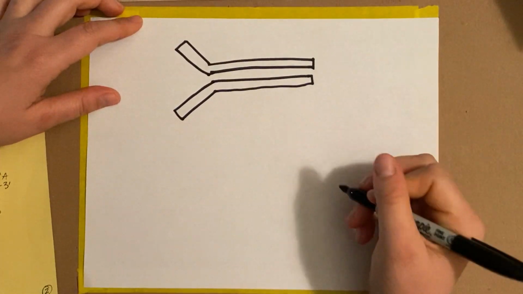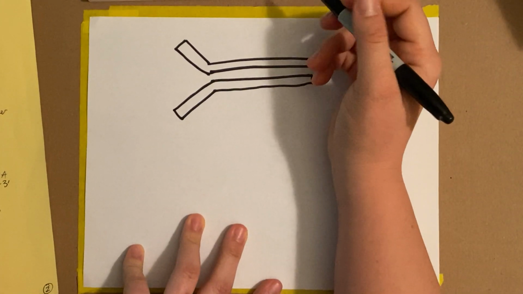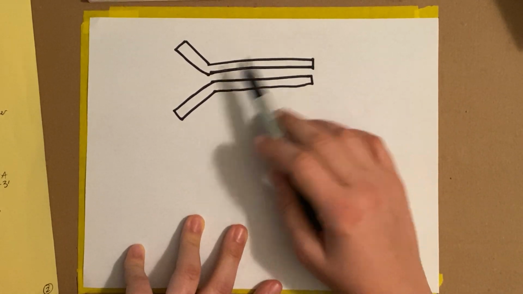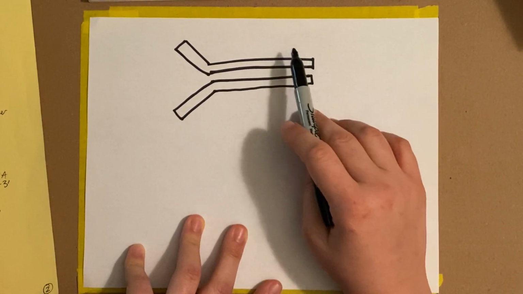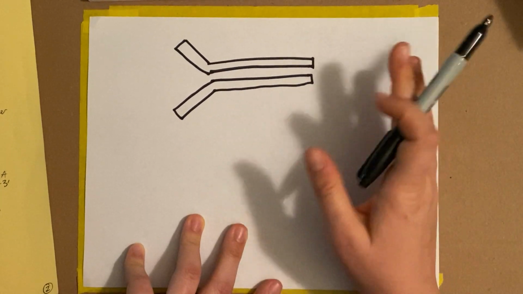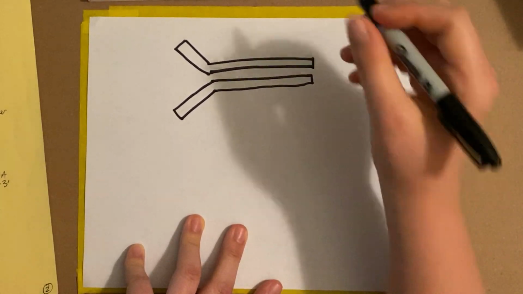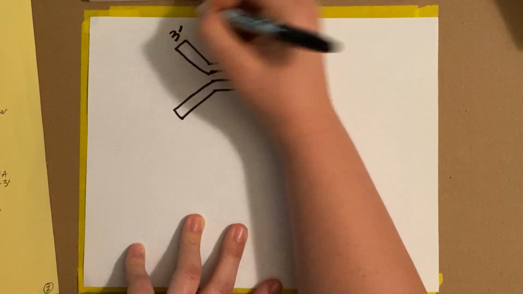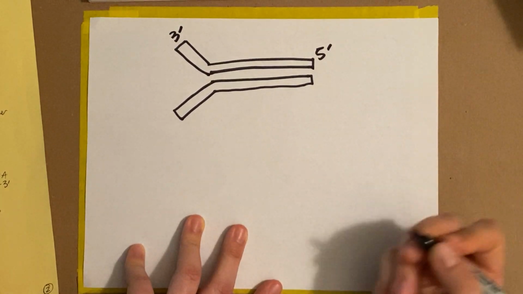Okay. Now, when we are actually looking at the DNA, the way that the nucleotides bind together is in a very specific way, and they bind in a way that makes it so that we have something called a 3' and 5' end.